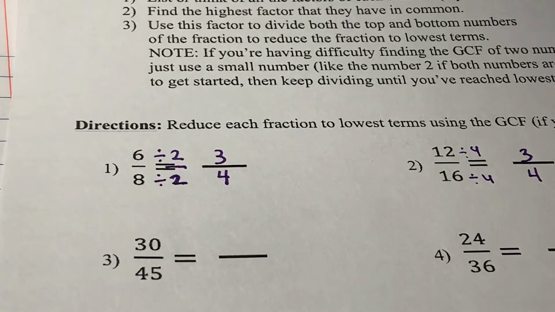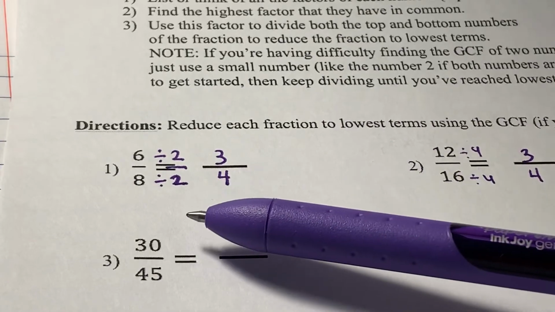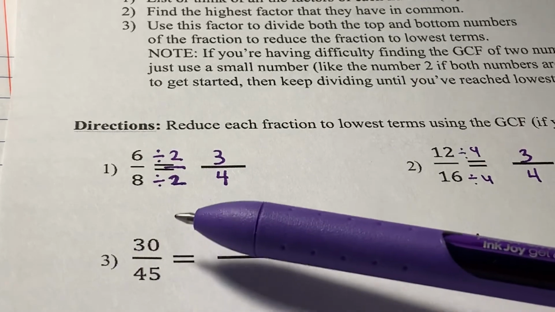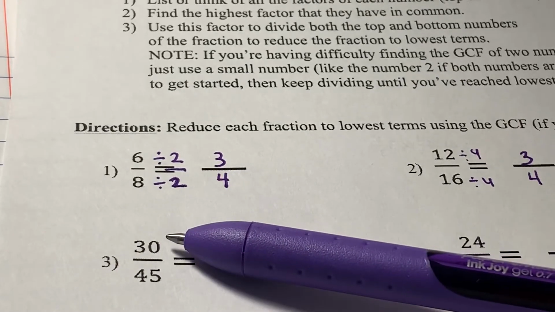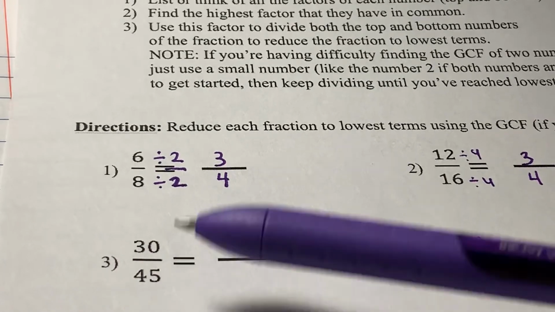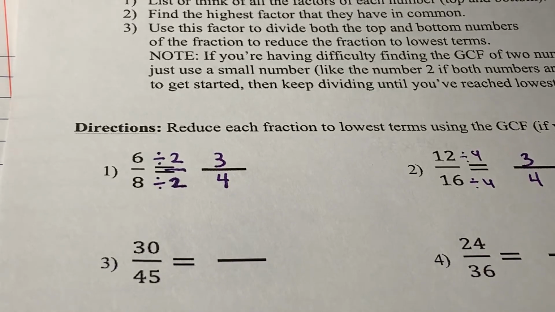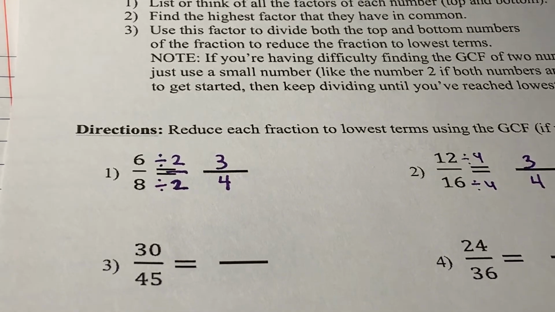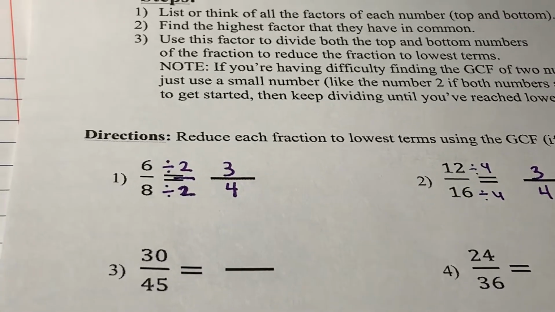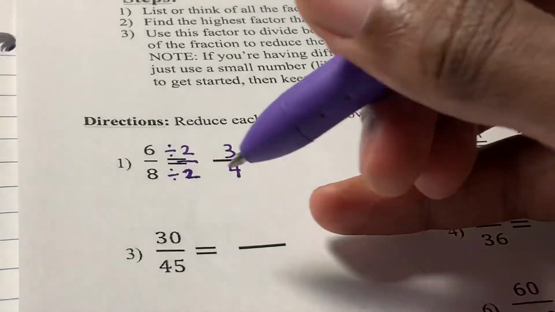Keep going. Someone just said, Mr. Barbier, what about 5? Well, 5 can go into any number that ends in a 0 or 5, right? So yes, 5 can go into 30 evenly and into 45 evenly. But guess what? I'm going to challenge you to think even higher than that. Think. Let me see if someone figures it out. What is the GCF? Okay, someone just said, Mr. Barbier, wait a minute. I think it's 15? Let's try that.